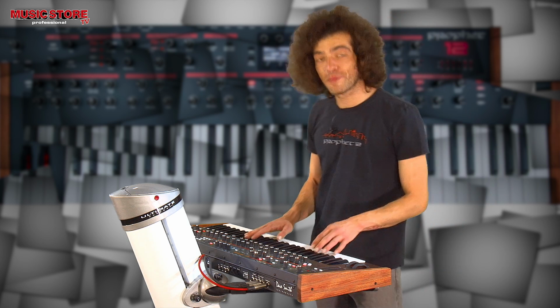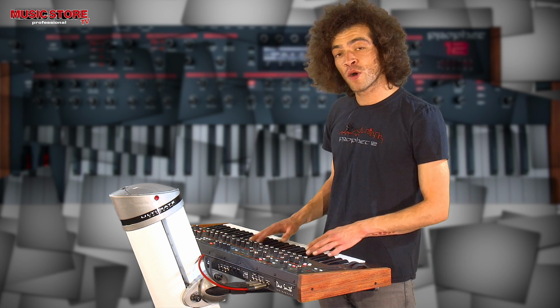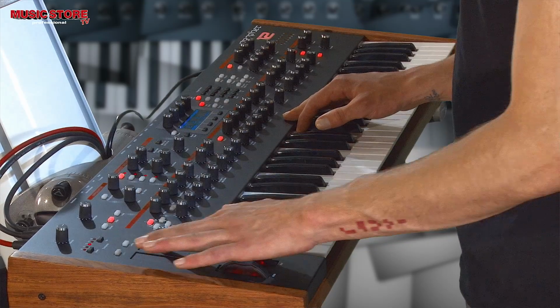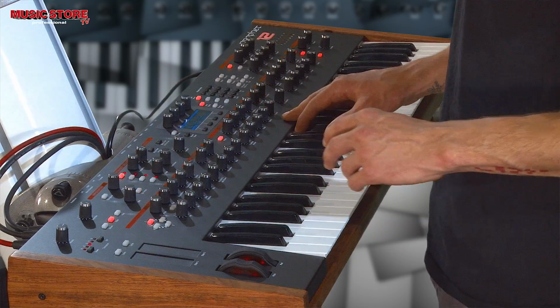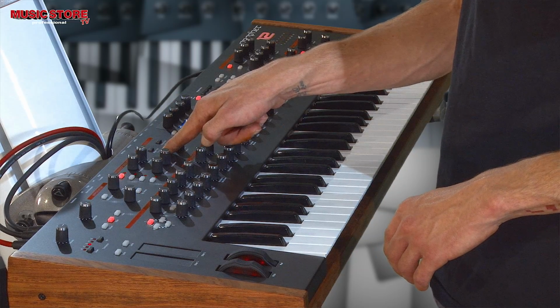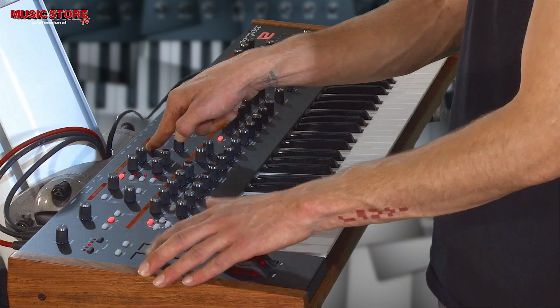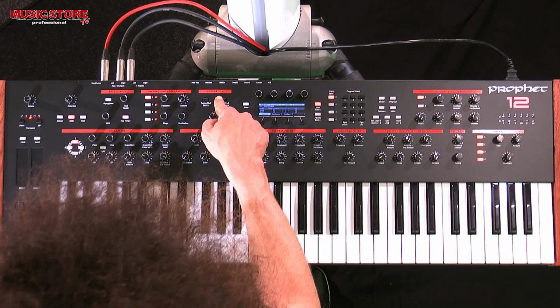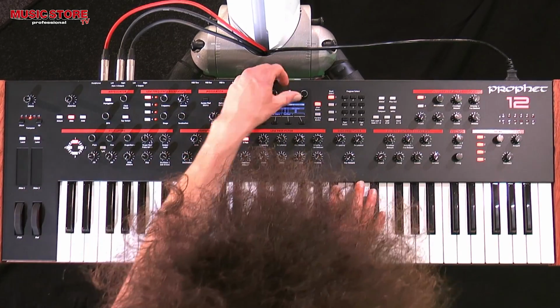The Prophet 12 is really meant to be a studio and performance instrument. We've implemented the 2 location and pressure sensitive touch strips from the Tempest. These can also be easily assigned using the modulation assign mod source and assign mod destination buttons by just tapping the sliders and assigning them to whatever you want. For example, the pitch of an oscillator.